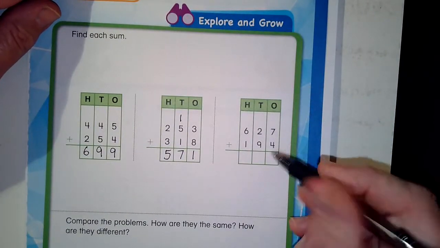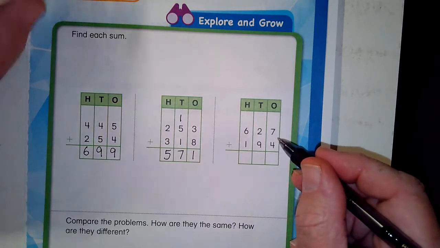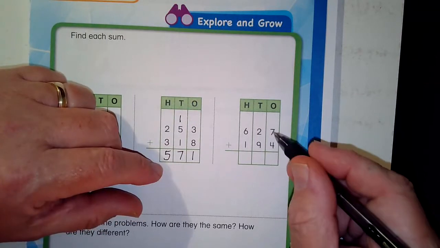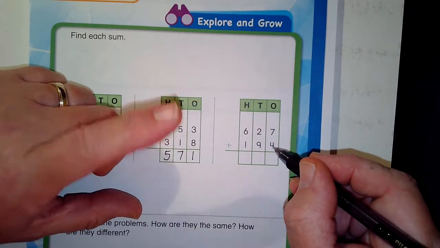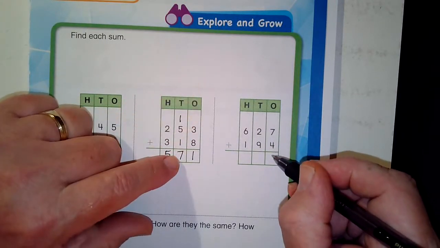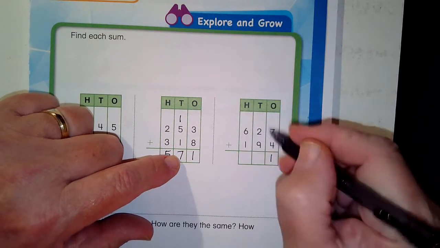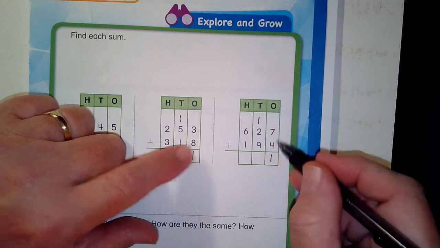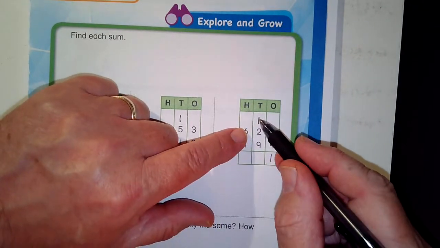7 plus 4. 7 plus 4 is 1 more than 7 plus 3, which would be 10. 7 plus 3 is 10, but this is 1 more than that. So now I know it's 11. The 1 goes here. Then the set of 10 comes up to the next column. And let's take a look.